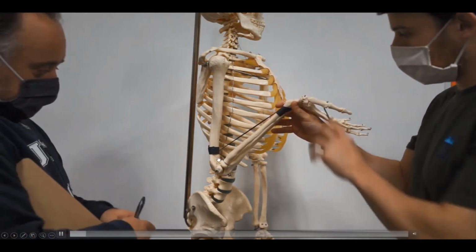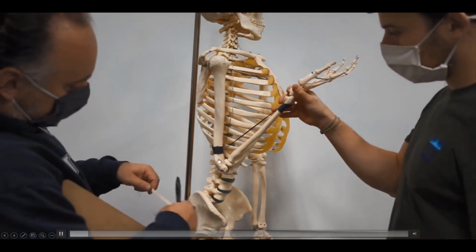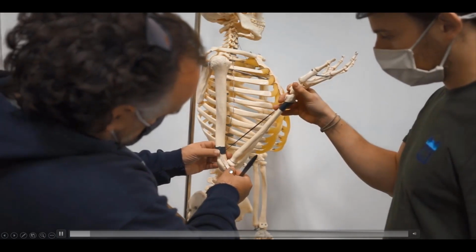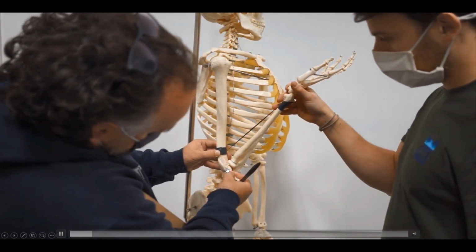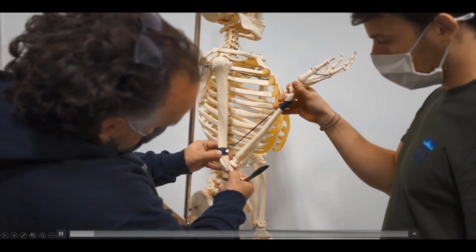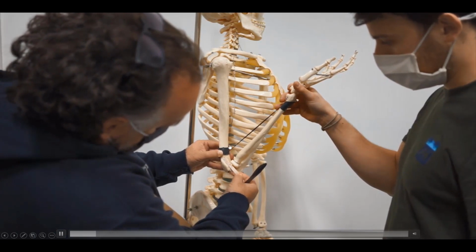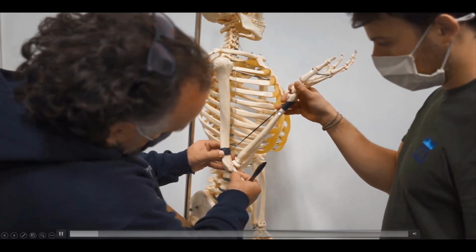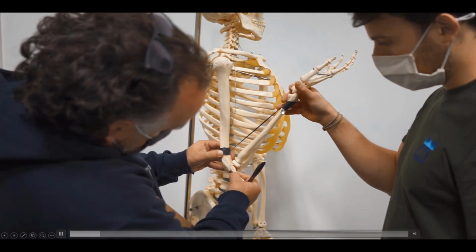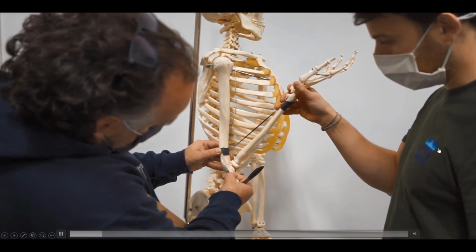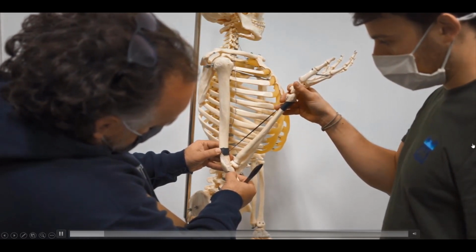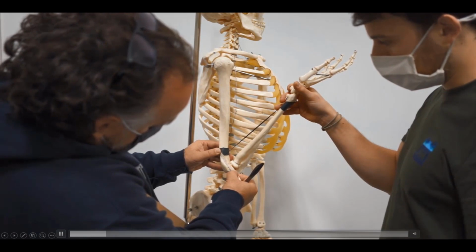So again, those measurements are from the origin to the joint center, from the joint center to the insertion, the length of the muscle at that joint angle, and then the angle that the muscle makes with the bone at insertion. So I'm just going to let this play through to make sure that you can see that all, and then I'll pop back in a second.